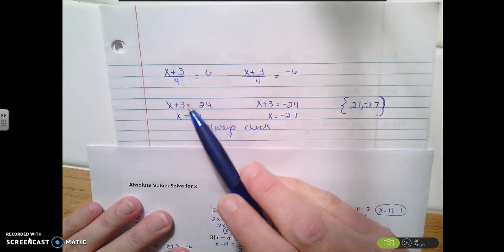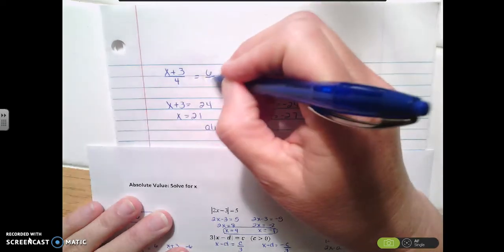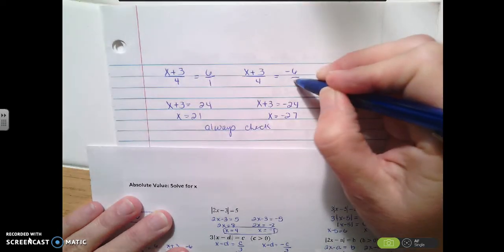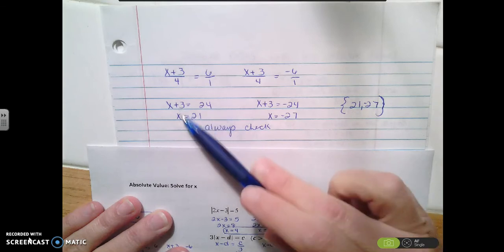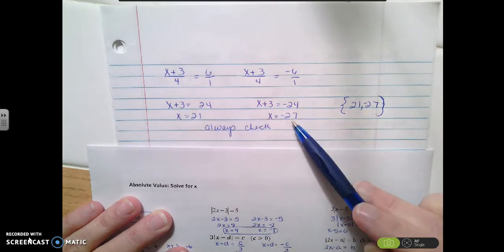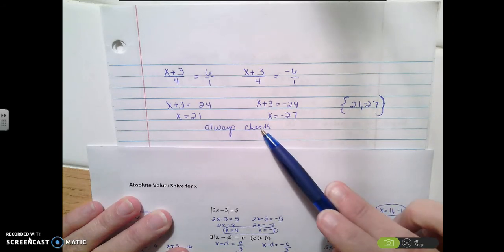So I'm going to have x plus 3 equals 24. So imagine that this is 6 over 1, and this is negative 6 over 1. And then I'm going to subtract 3 from both sides, and I get x equals 21 and x equals negative 27. So remember, you always need to check your answers.